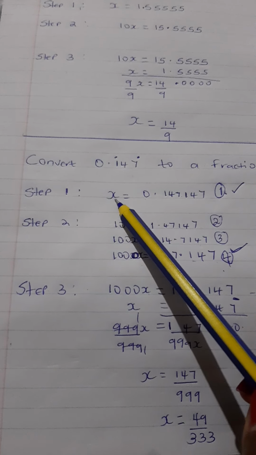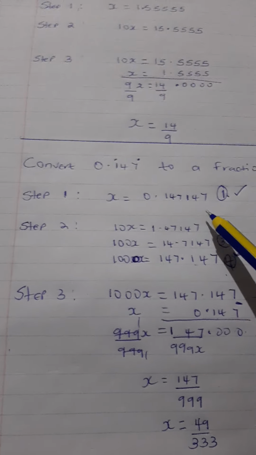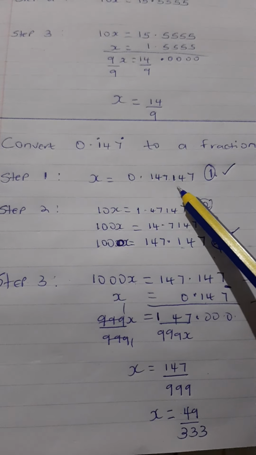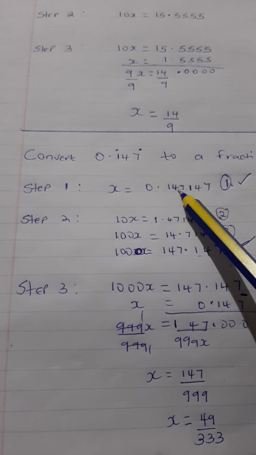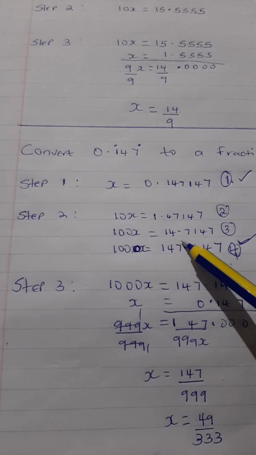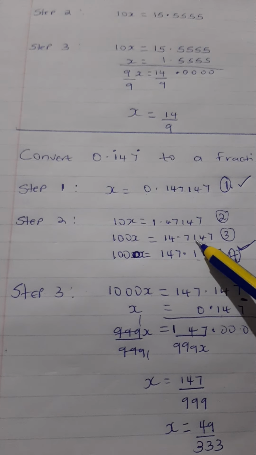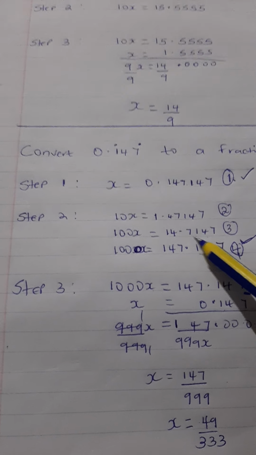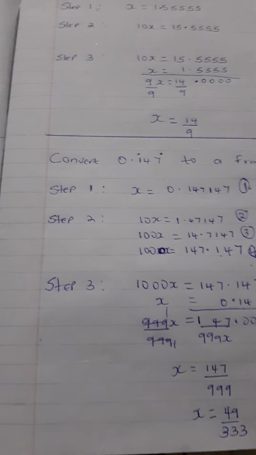We multiply x by 100, so we get 100x. Then this other one also, we multiply by 100. We are moving 2 times, so 1, 2. As you can see, we get 14.714. Can you see after the decimal point, these numbers, they're not recurring. They're not the same as what we are having as our question. So that still is not true.